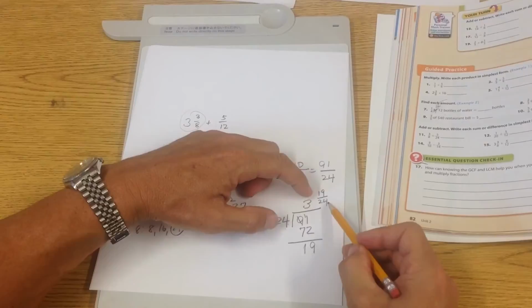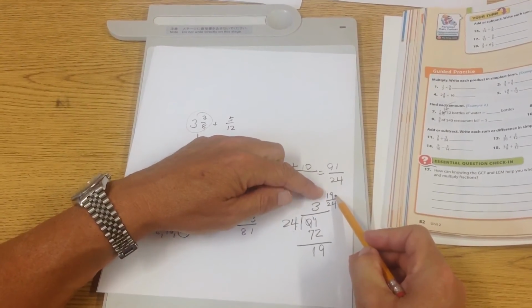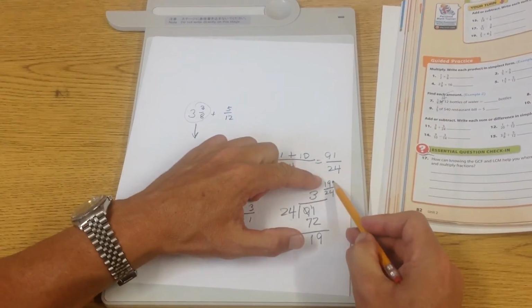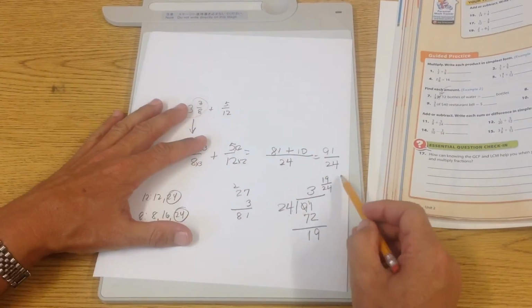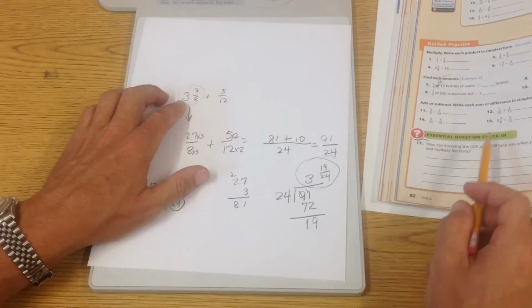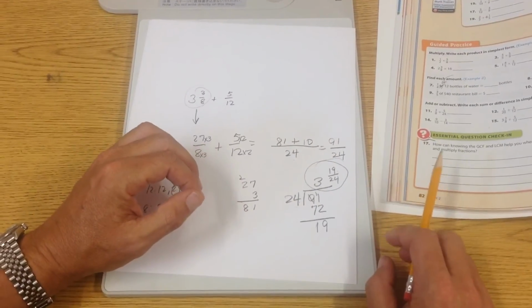I'm going to make sure this is simplified. 19 is a prime number. It only has 2 factors, 1 and itself. So I know that this particular fraction is simplified. So the answer to number 15 will be 3 and 19/24.